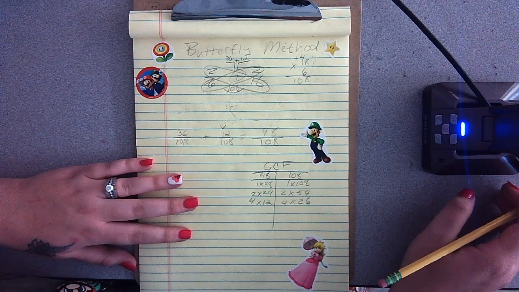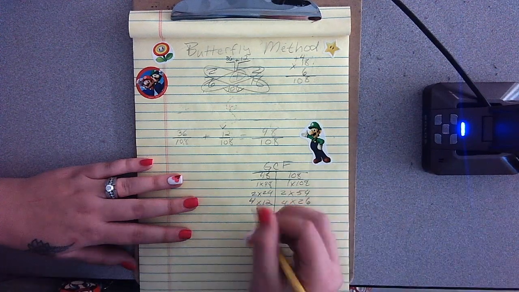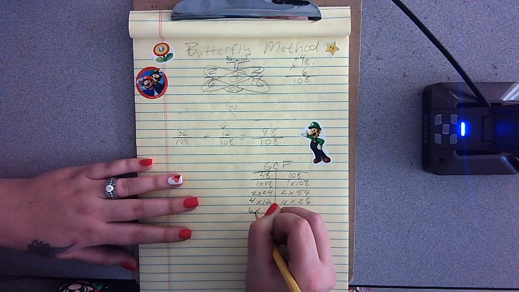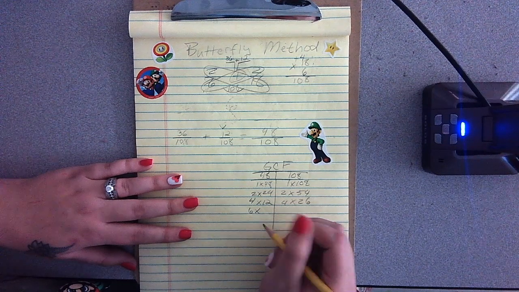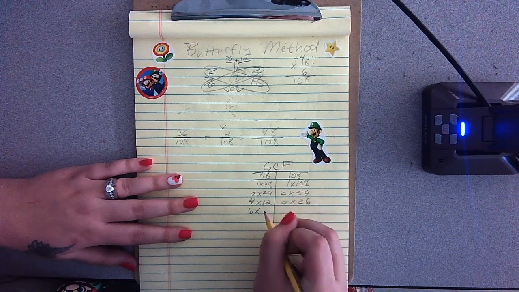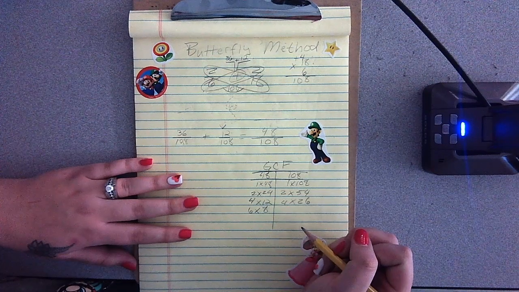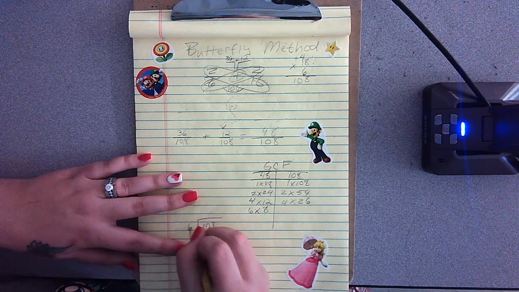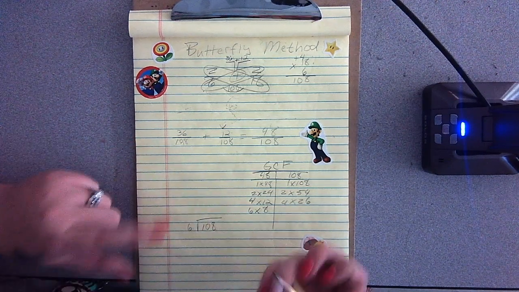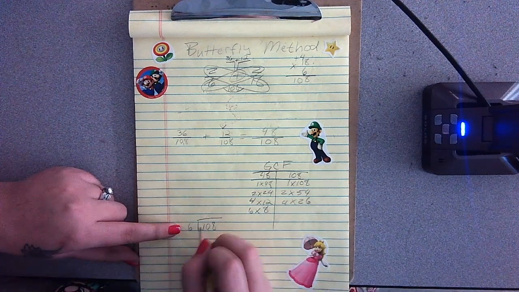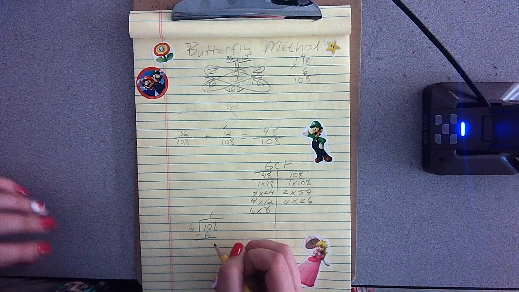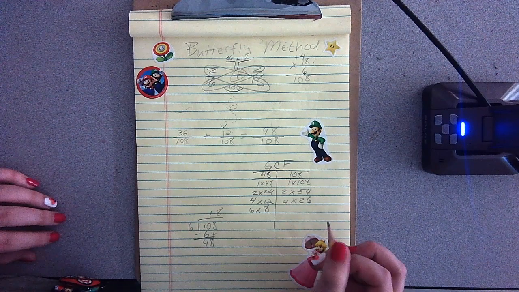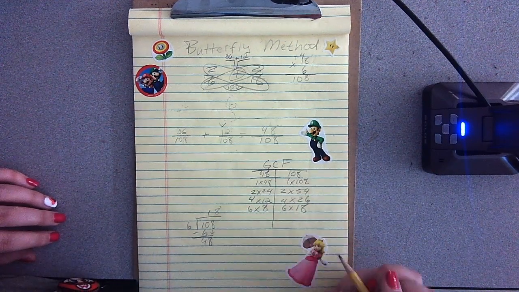Now I'm going to go to 6. I know that 6 times, let's see, 7. No, 6 times 8 gets me 48. So let's see, maybe I don't know what 6 times a number to get 108 would be. So I can divide to do that opposite inverse operation to figure that out. Okay, so I know that 6 times 18 gets me 108.